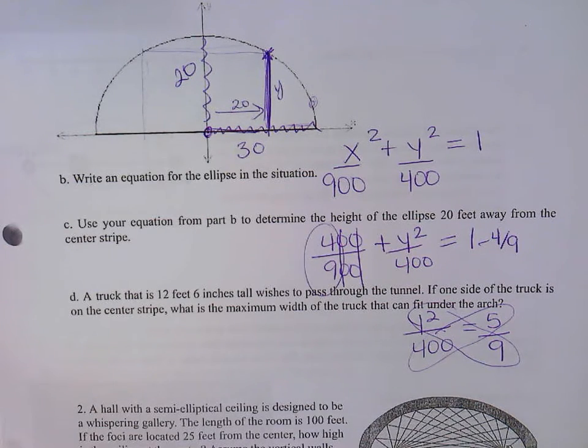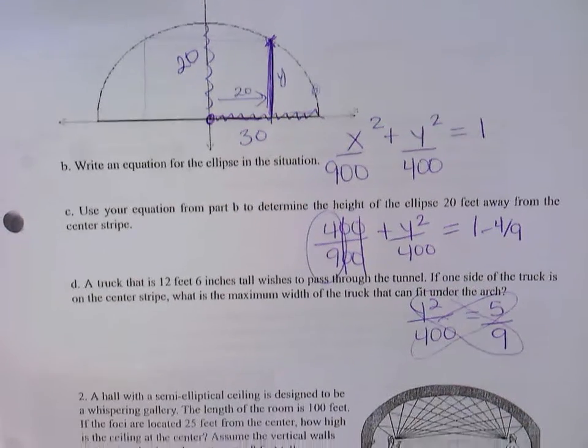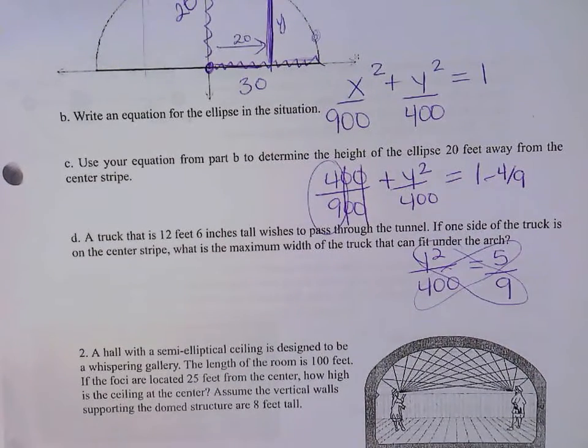What? Sure. Yeah, I'm just going to do 400 times 5 divided by 9.